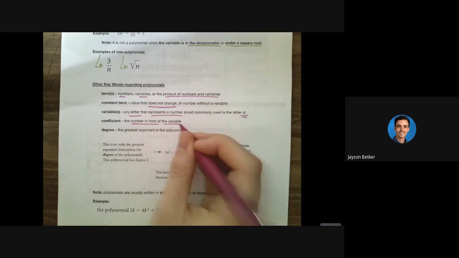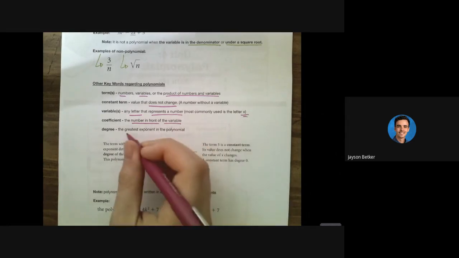A coefficient is the number in front of the variable. And then finally, the degree is the greatest exponent. Remember, we already learned about what exponents are. An exponent is the number that the value is going to be raised to. Remember, you've got your base and you've got your power; the base is the big one, and your exponent is the one that's up above. So the greatest exponent gives you what the degree of the polynomial is.